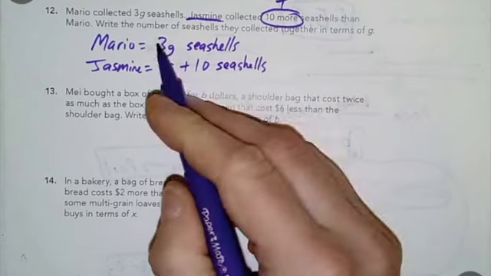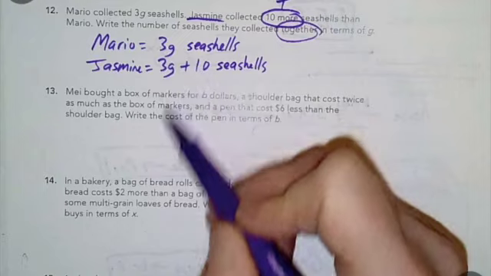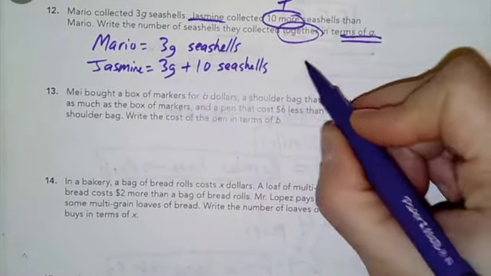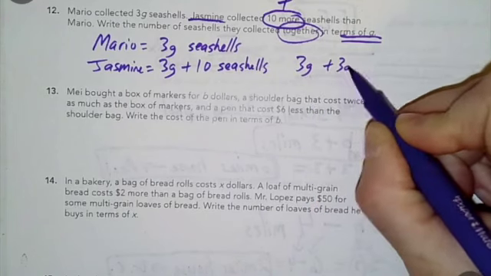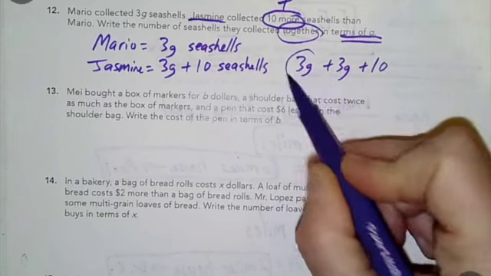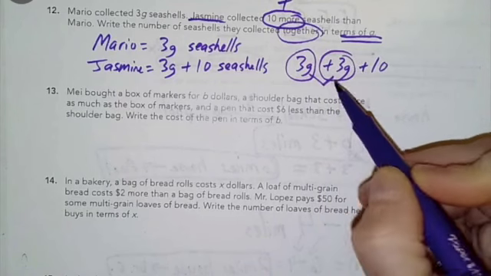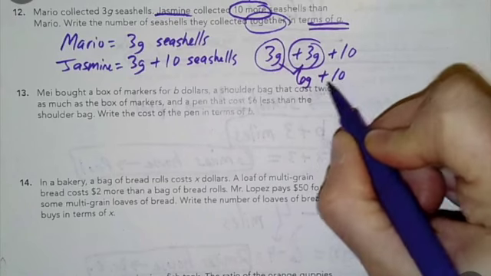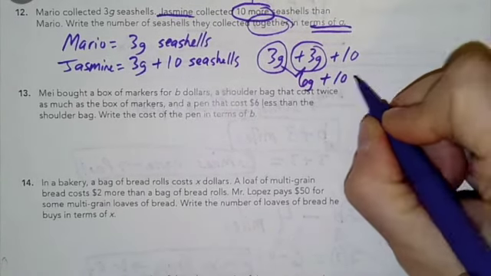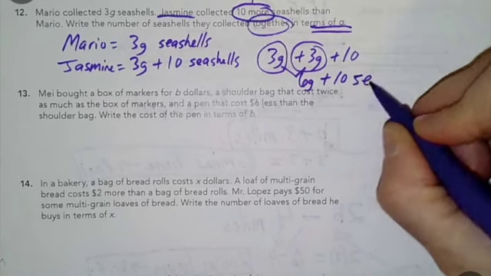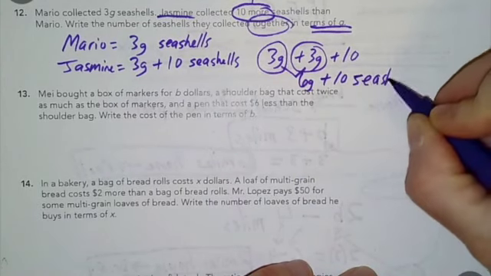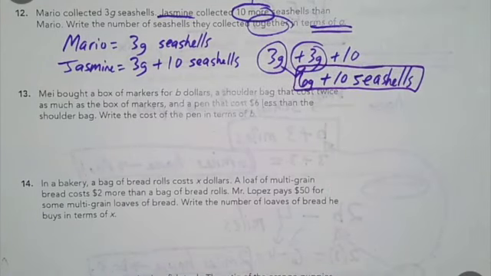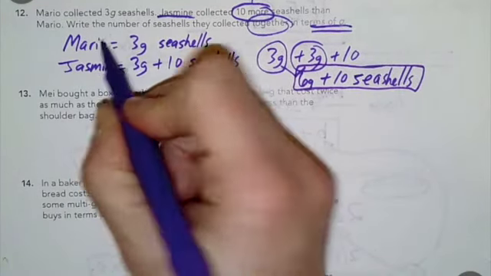So then if you want to write what they collect together, you have to add these all together in terms of G, because we don't know what G stands for. So if you add Mario and Jasmine, that's 3G plus 3G plus 10. And if you combine your 3G plus another 3G, combine your apples, that's 6G, and then you just have a plus 10. That is just a number. There's no G with it. 6G plus 10 seashells would be what they collect together. Why? You have to add what they have together. So it helps to kind of write what you know about each person there.